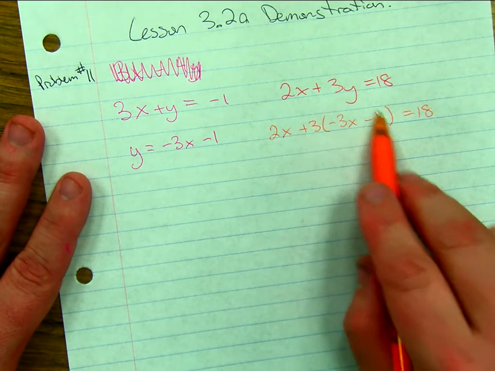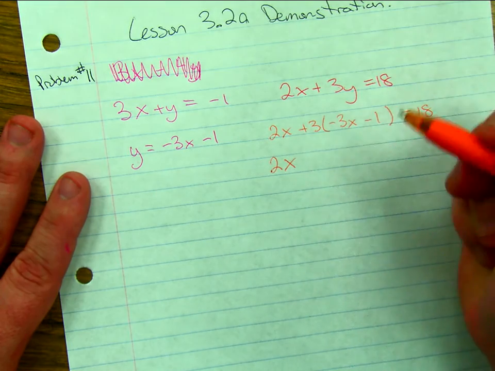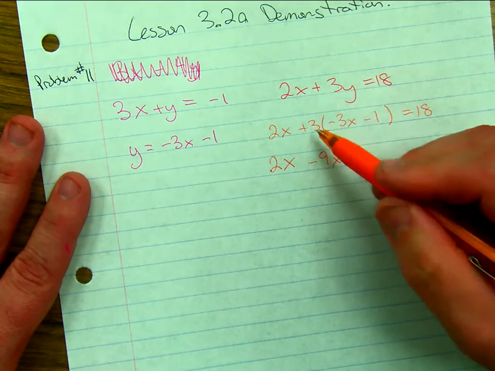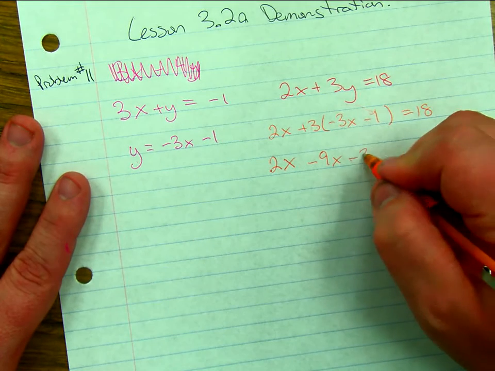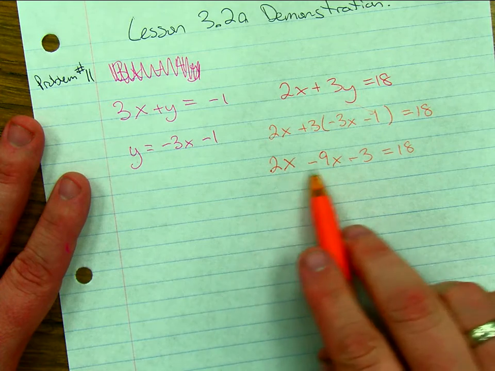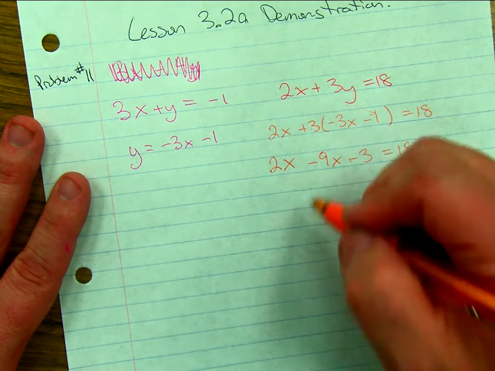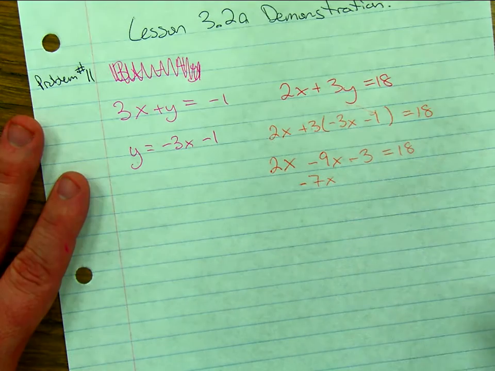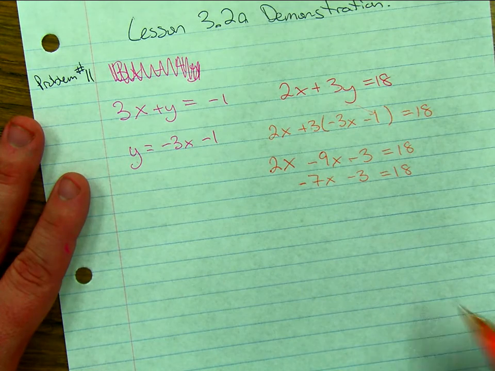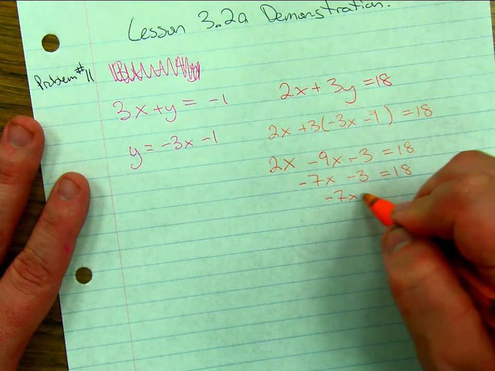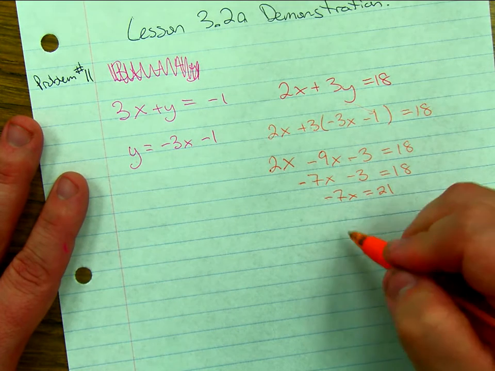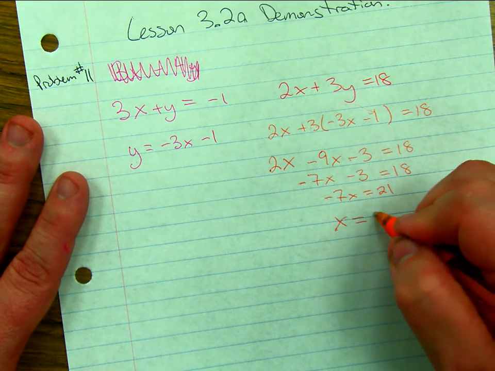First, though, I'll have to distribute that 3. So let's leave 2x the same. Positive 3 times negative 3x is minus 9x's. Positive 3 times negative 1 is minus 3. That's going to be set equal to 18. Now I'm going to combine my x's. 2 x's, take away 9 x's is a total of negative 7 x's. Minus 3 equals 18. Adding 3 to both sides, I get negative 7x equals 21. And finally, dividing by negative 7, I get x equals negative 3.